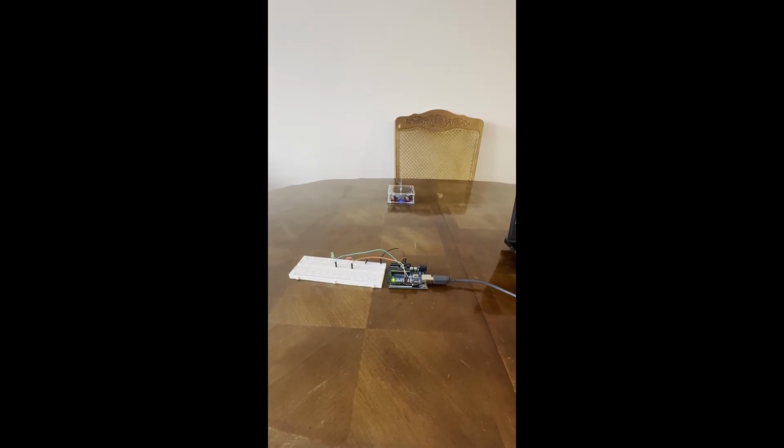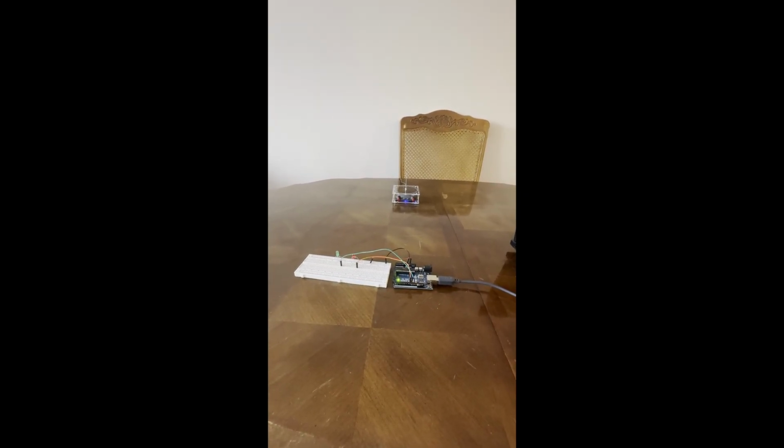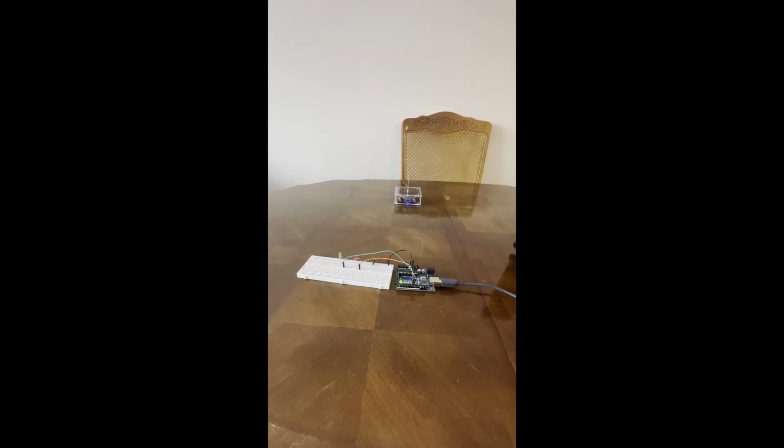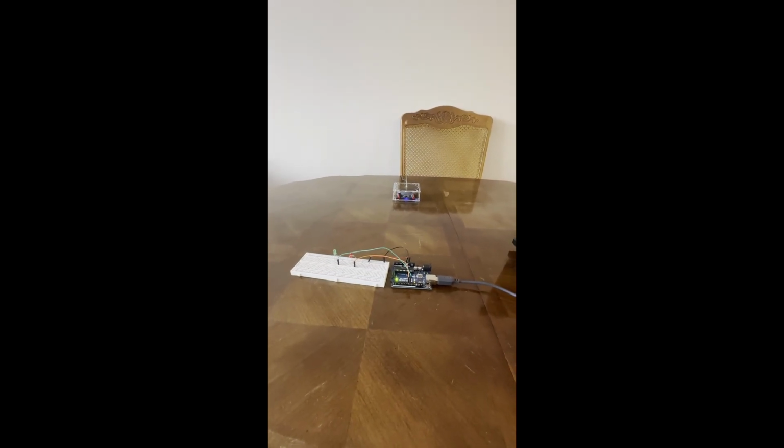Here's a little demonstration of the final project. I'll start by showing the hardware side of things first, and then during the second run, I'll show you what the console sees, and for the third round, I'll show you both at the same time. So here we go.